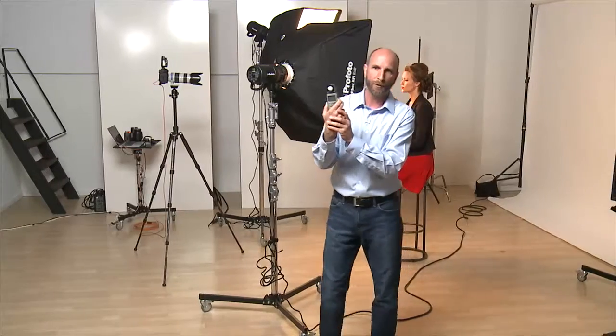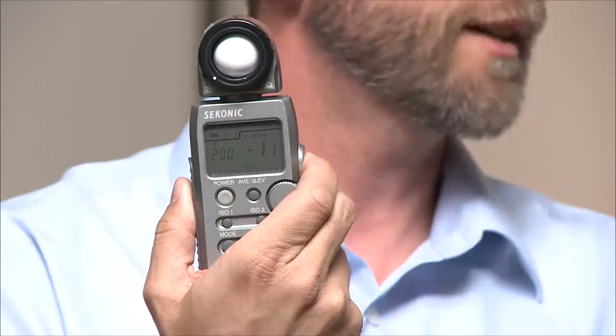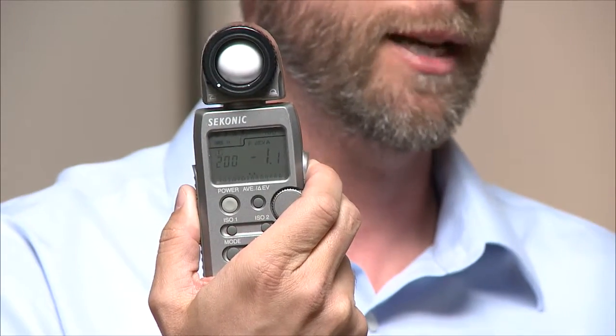Yeah, and we're going to take this. Now this says -1.1. So it's 1 stop less light than we had. So we could finesse that a little bit more, but we're going to keep moving. So 1/10 of a stop, we'll take it. Okay, so we have that.